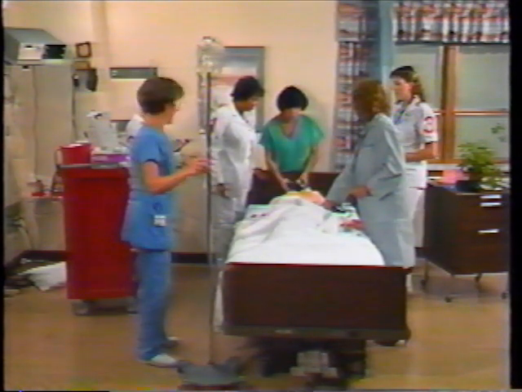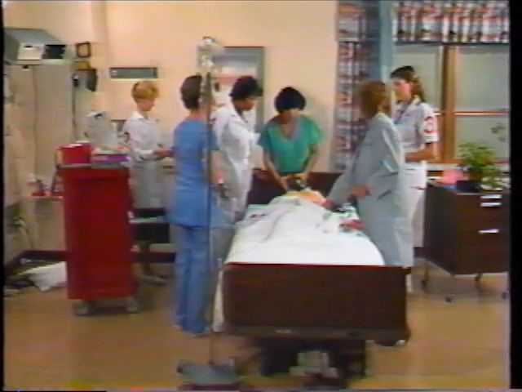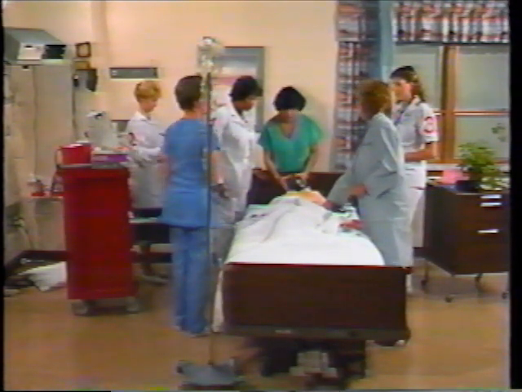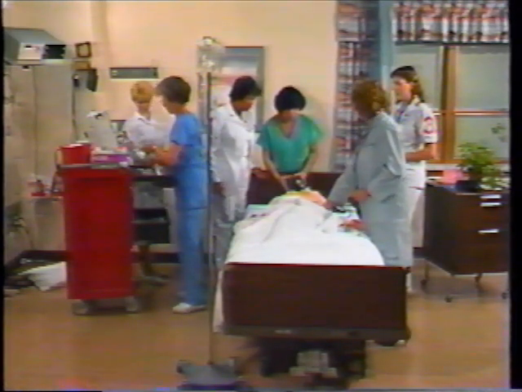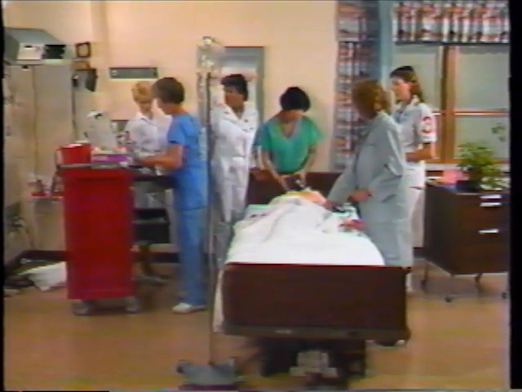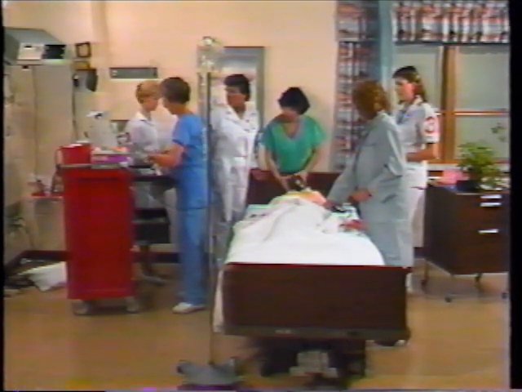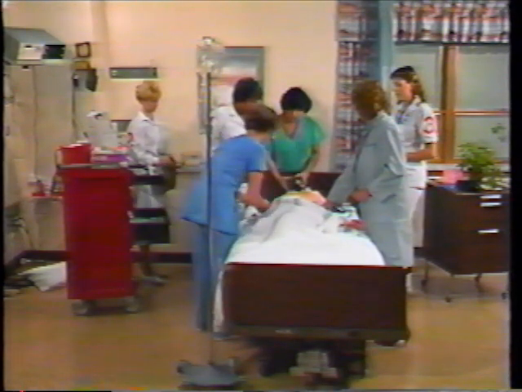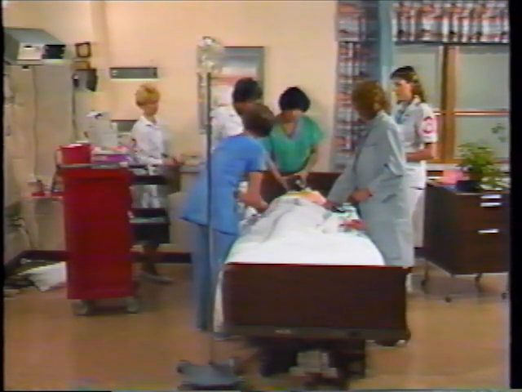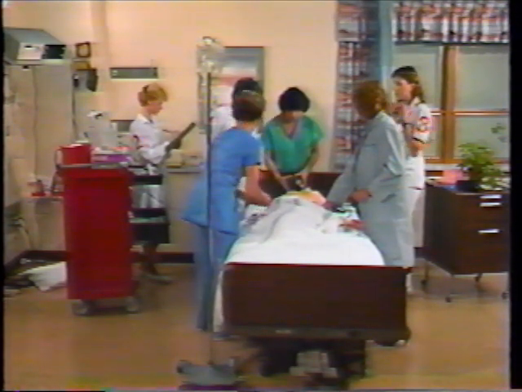Any response? There's no respiration. Okay. She's having a lot of PVCs. Let's give her 50 milligrams of lidocaine. 50 milligrams lidocaine, IV push.